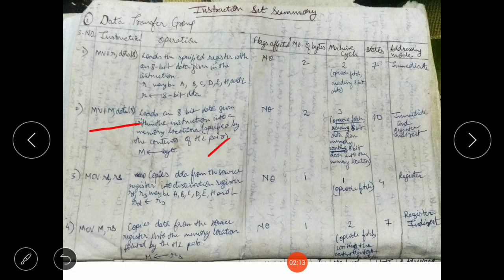Now as I have told you in my previous lecture also, all the data transfer group instructions just copy data from one place to another, so they do not affect the flags of the 8085 microprocessor. So flags affected will be none always for data transfer group instructions.